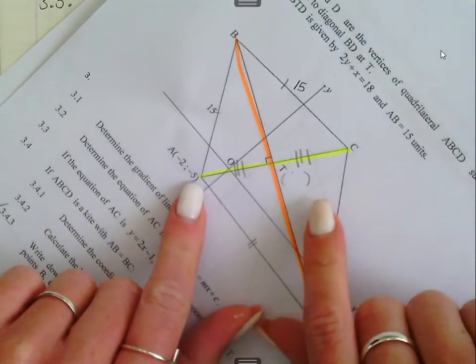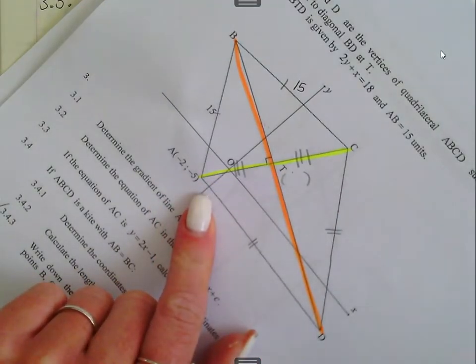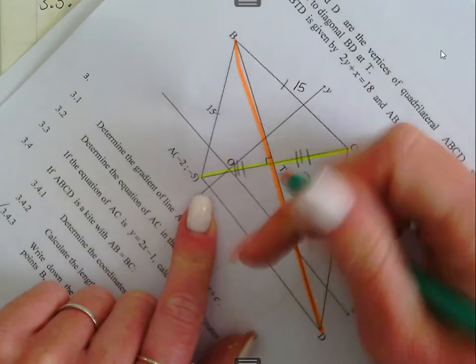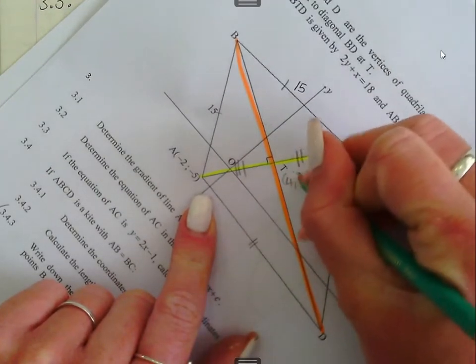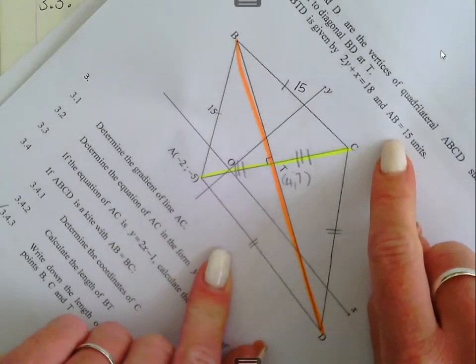Now, yesterday I saw, I can't remember in which class it was, there were people who, you now know that this is the point (4; 7), then what they do is they say -2 plus 4 divided by 2 to get an answer.